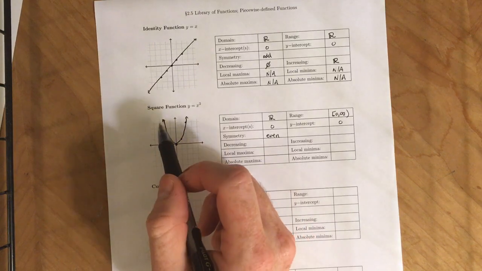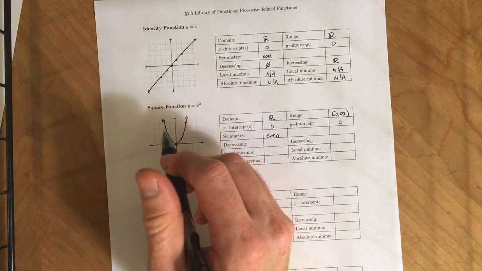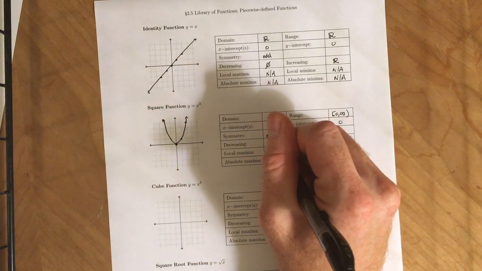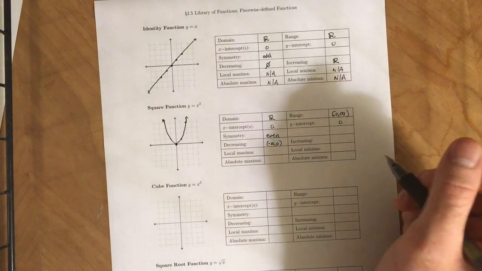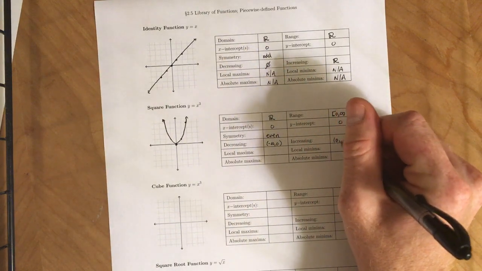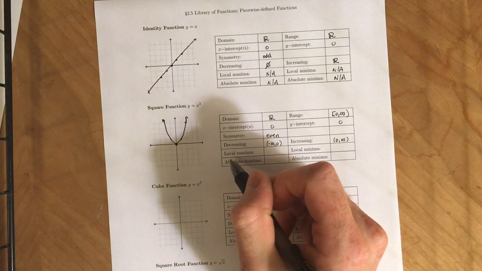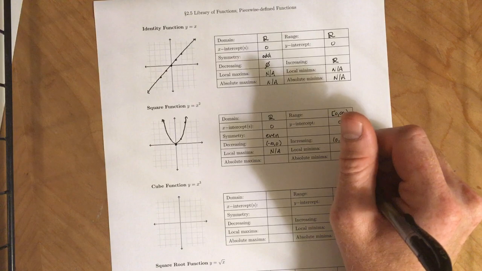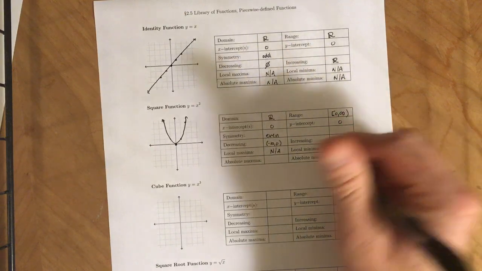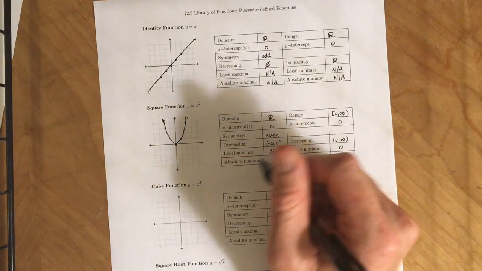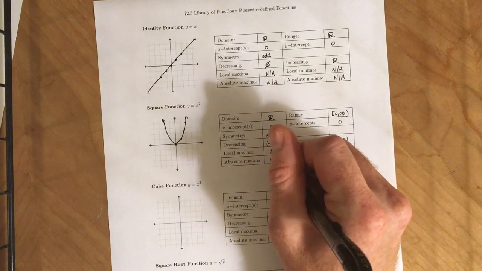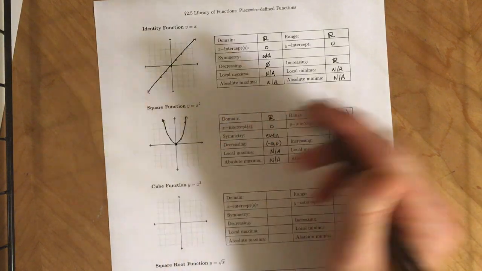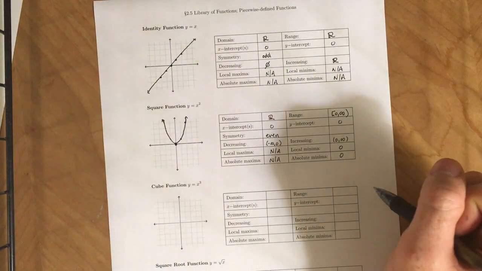It's decreasing when your x value is negative. So as you move from left to right, this thing is coming down. So that's going to be negative infinity to 0. And then it's increasing from 0 out to infinity. We don't have any local maxima. A local minimum, we have one of those at (0, 0). Since we have no local maxima, we have absolutely no absolute maxima. And since this is the lowest possible point, we get that the absolute minimum is 0.